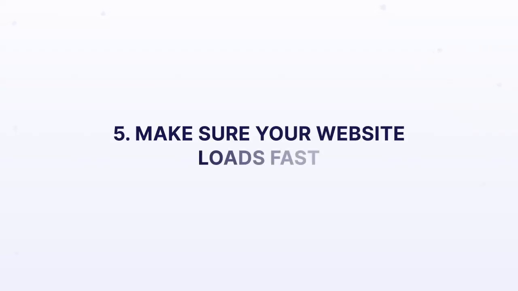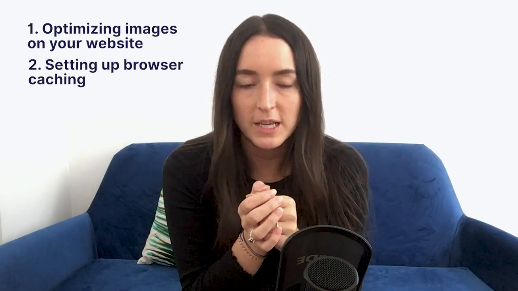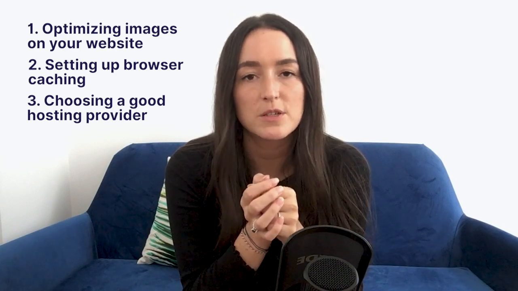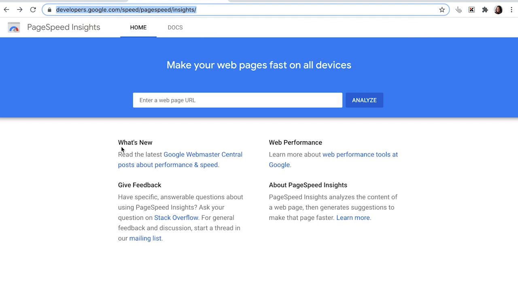Okay, so last tip, make sure your website loads fast. One of the relatively easy things you can do for your multilingual SEO, and SEO in general actually, is to make your website load fast. Things like optimizing images on your website, setting up browser caching, choosing a good hosting provider. These will all help increase your website load speed. You can use Google's tool to check your site speed.